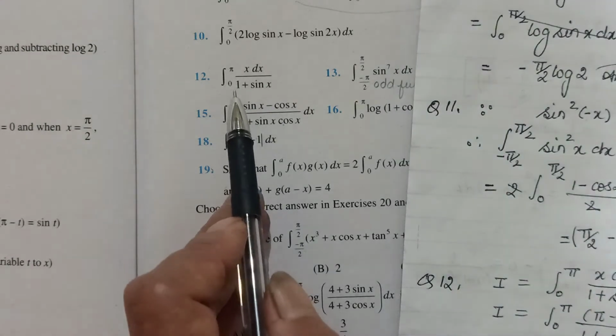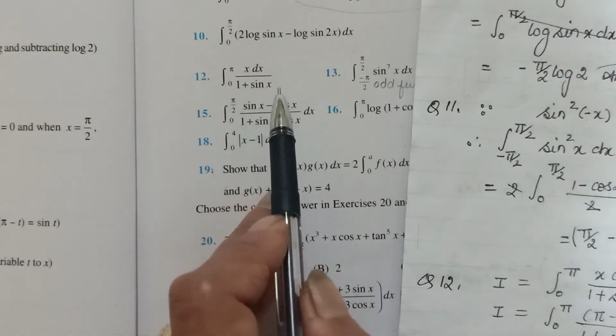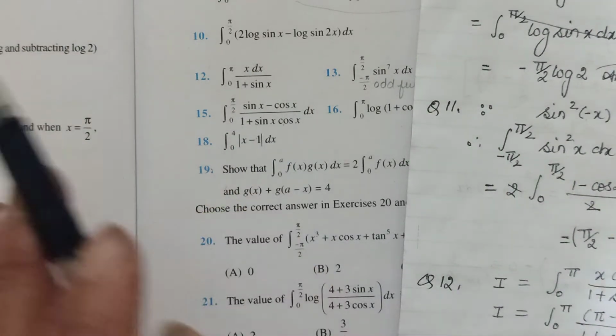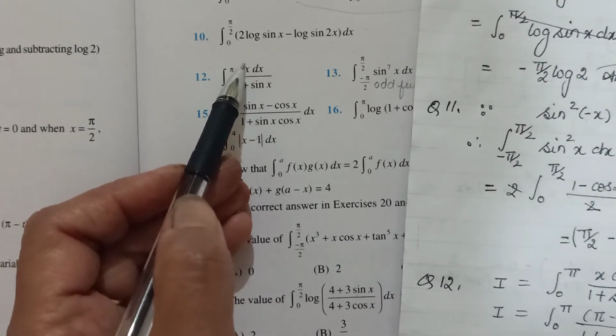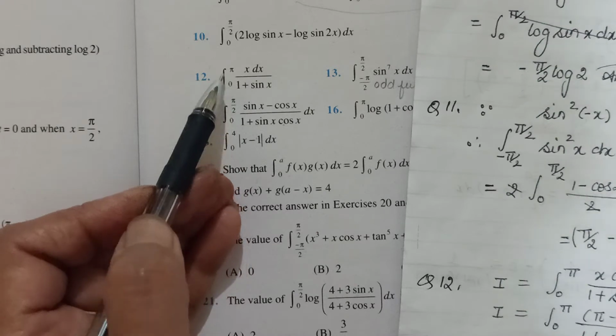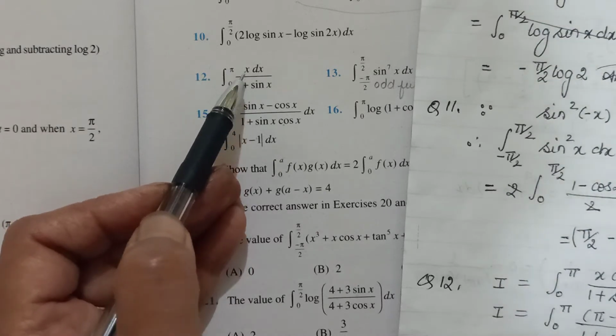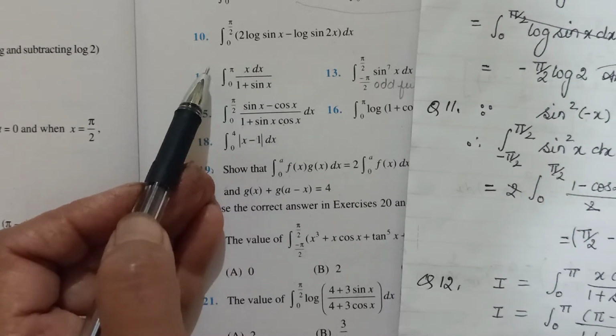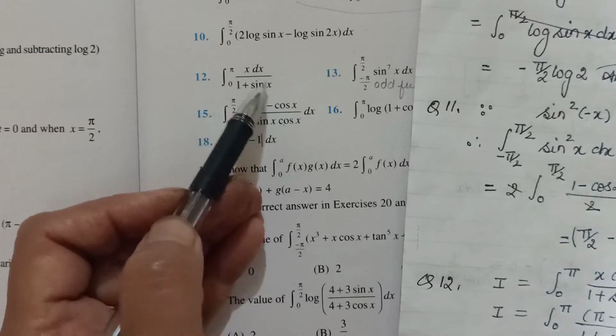See, we already know how to integrate 1 upon 1 plus sin x. वो हमें आता है, indefinite में हमने किया हुआ है. यहाँ पे problem हो रही है because of this variable x. Okay, so that property 0 to a helps us eliminate this x. फिर ये constant बन जाता है, तो this function becomes easy to integrate.